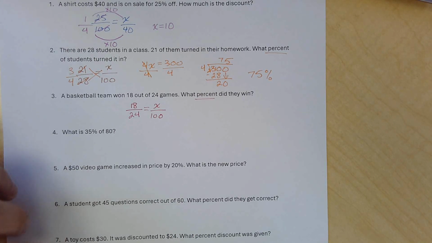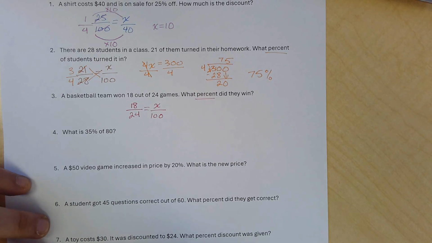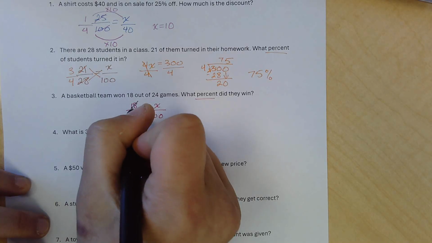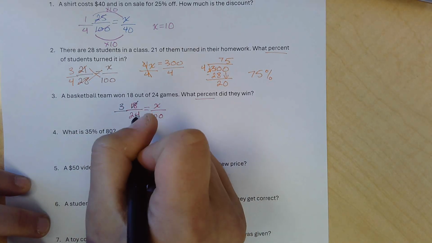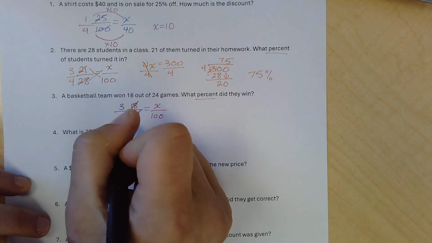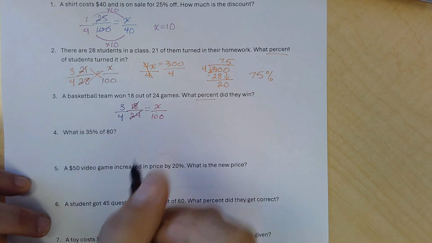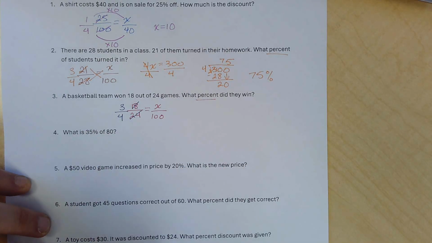So again, ask yourself, can we simplify our first fraction? In this case, the answer is definitely yes. And we can simplify it by finding a common factor between 18 and 24. For me, that common factor is going to be 6. And I know 6 can go into 18 3 times. And I know 6 can go into 24 4 times. So our setup is pretty much identical for 3 and 2.